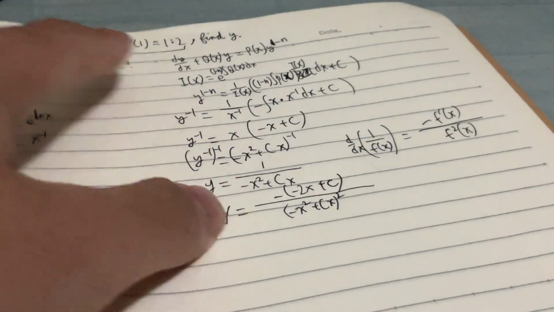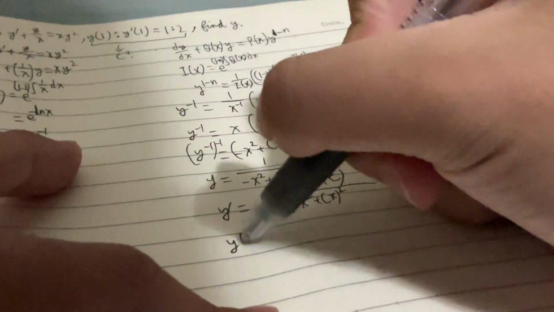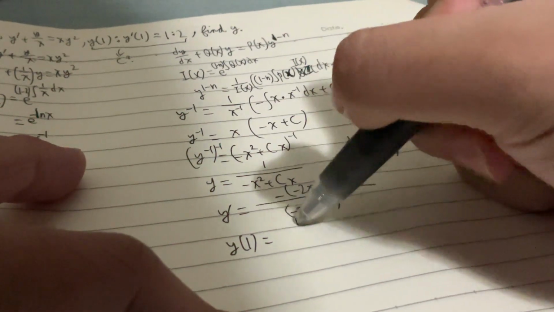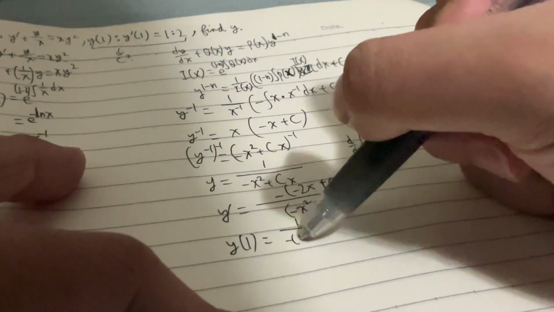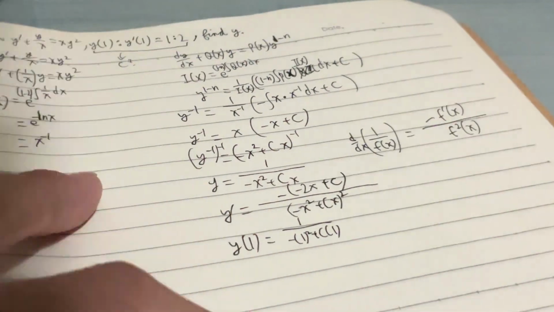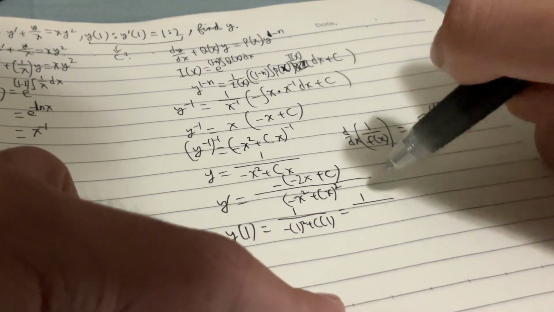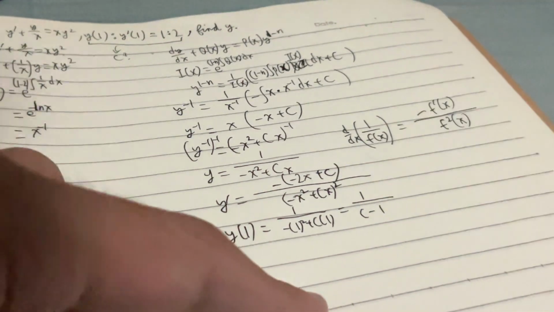And then we are going to put 1 into our y, which is y of 1, which is equal to 1 divided by negative 1 squared plus c times 1. So we can get just 1 over c minus 1 here.